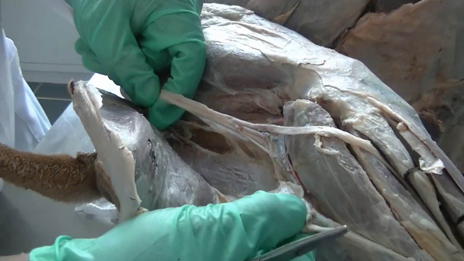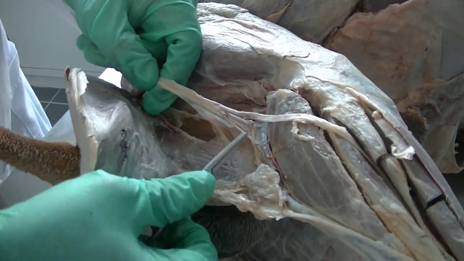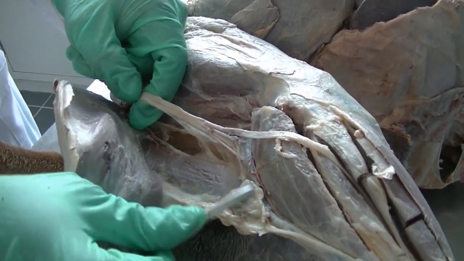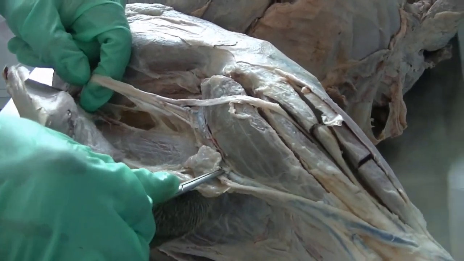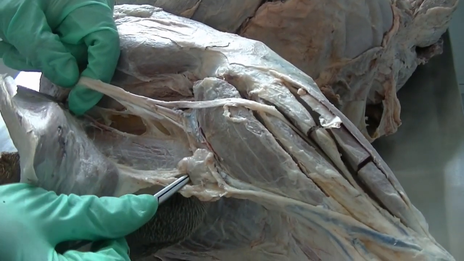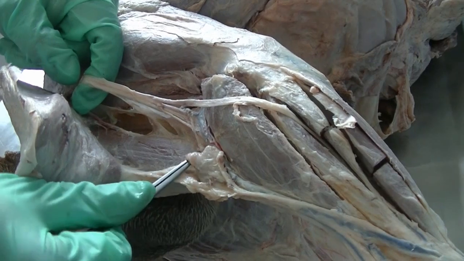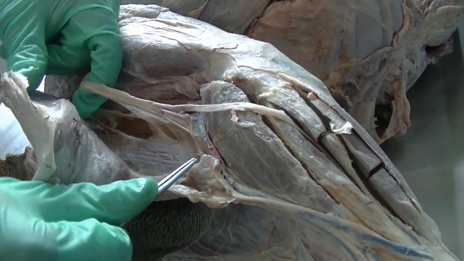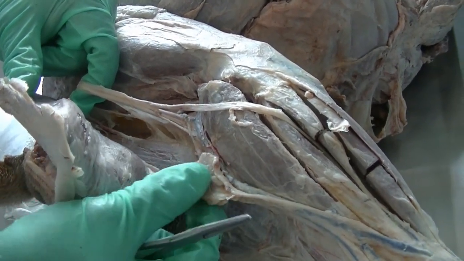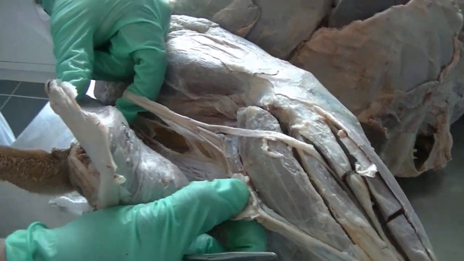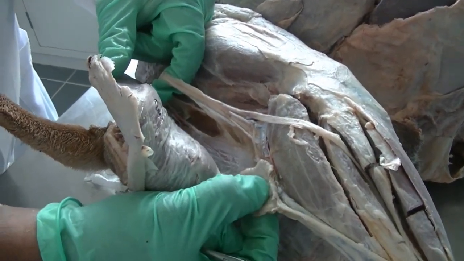Another structure that we see right here, close to the lateral saphenous vein, is the popliteal lymph node. This is the major lymph node which helps drain the hind limb, and it can also be palpated in the live animal when it gets enlarged.